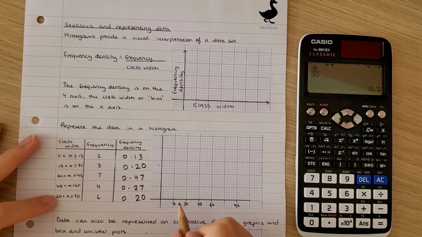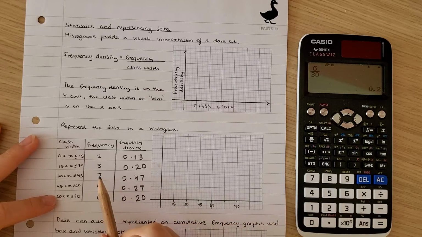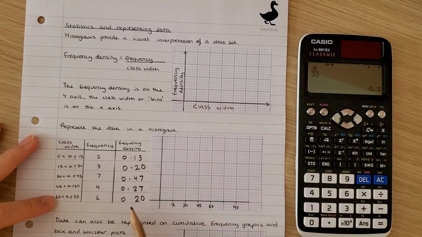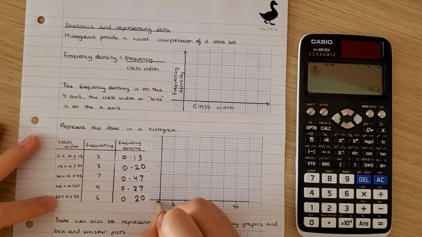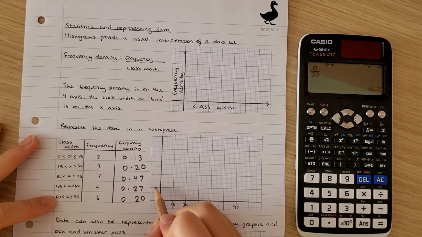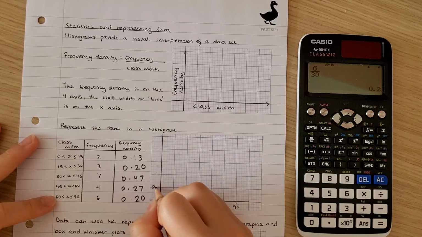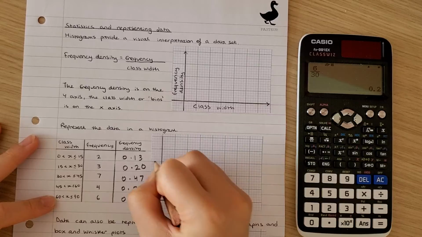Right. So then on the y-axis is frequency density, so we have up until 0.47, so 0.5. If we start at 0, we have 0.1, 0.2, 0.3, 0.4, 0.5. Put that on.